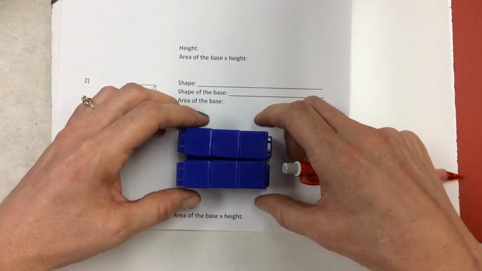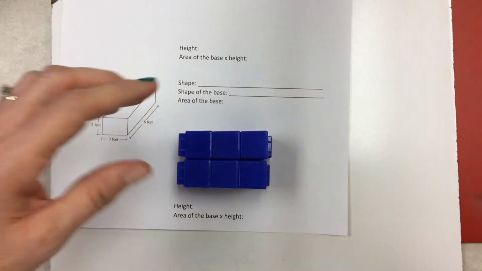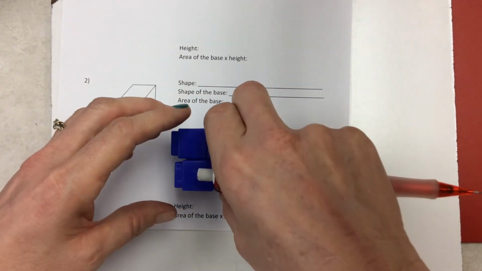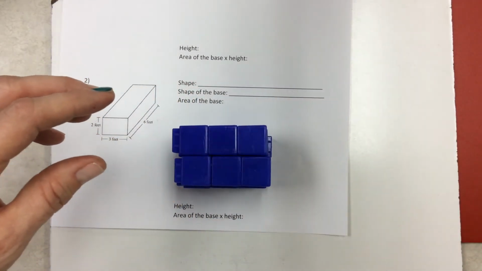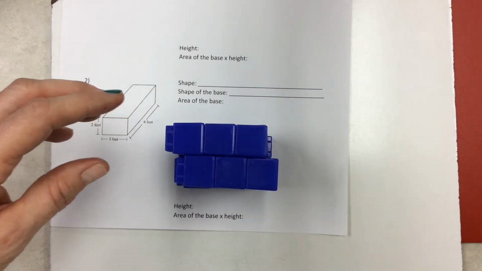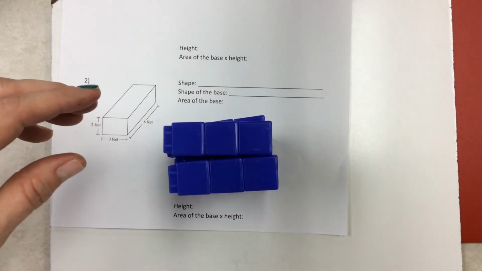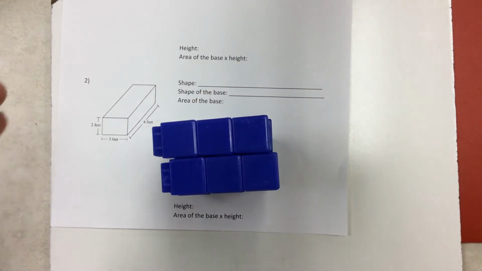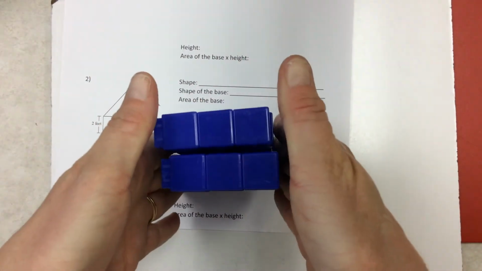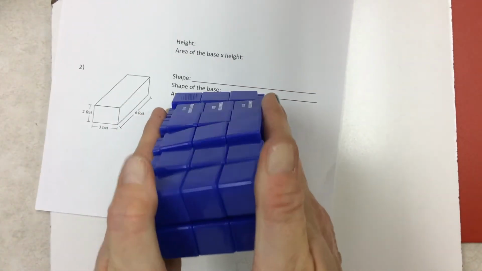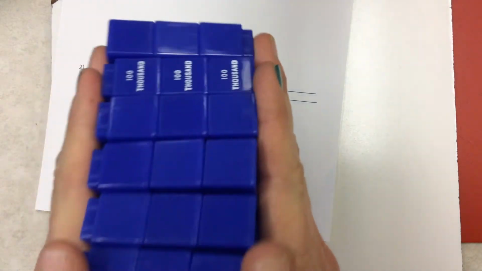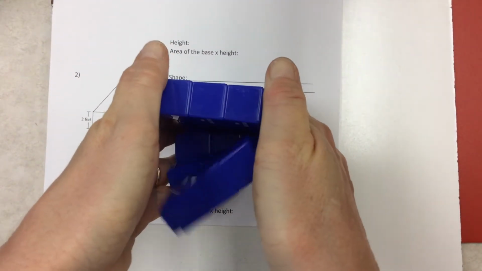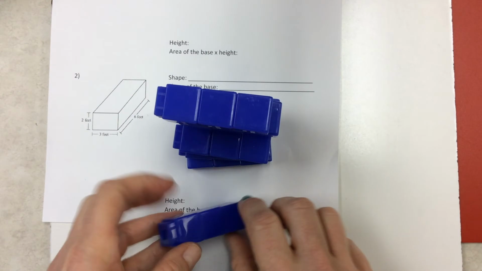So now there's 2 tall, and now it's 3 tall, now it's 4 tall, now it's 5 tall, and now it's 6 tall. And you're like, well, wait a minute, Miss Stevens, I can't see that. Okay, so let me try to pick it up and let you see I've given it height. Okay, so now it's tall.